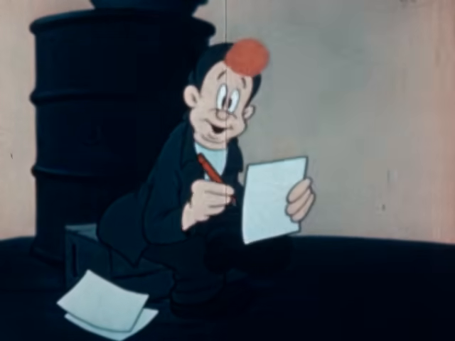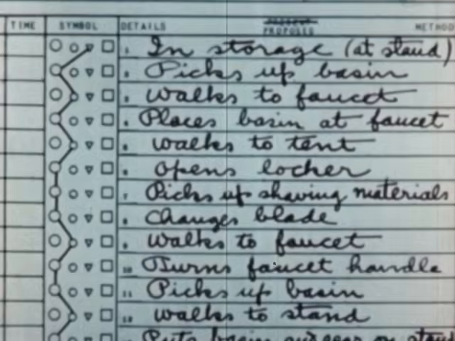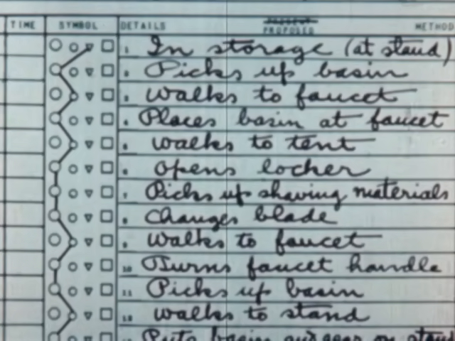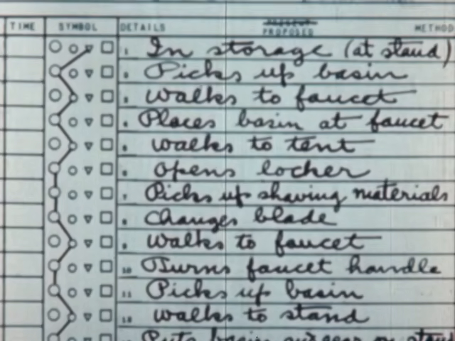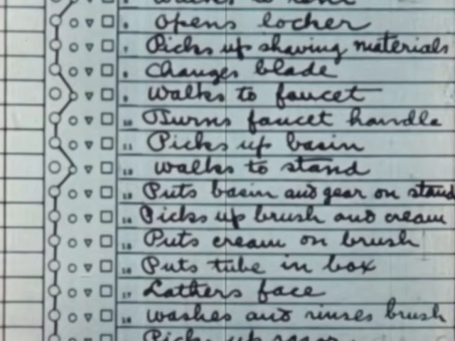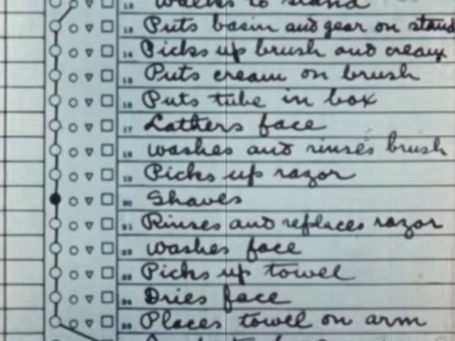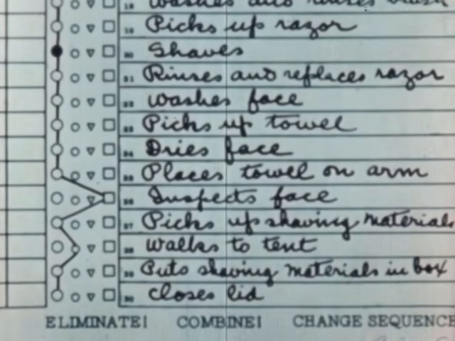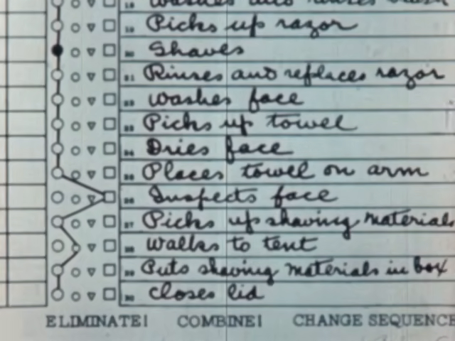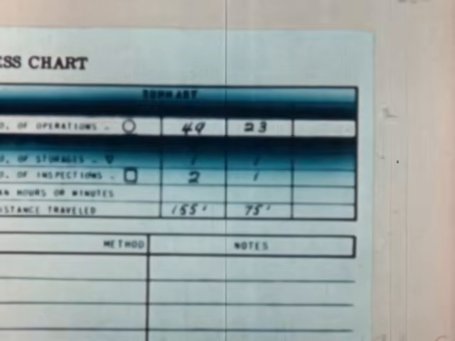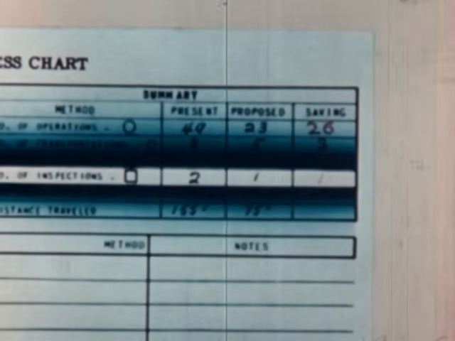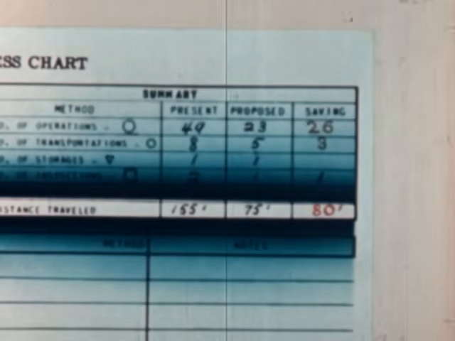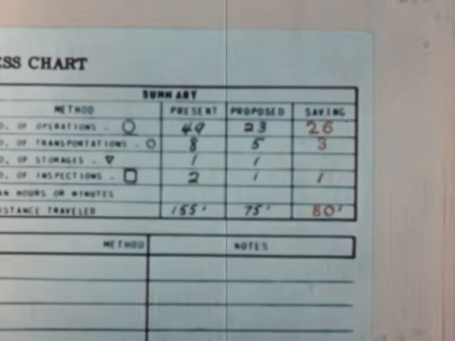Okay, now what? Let's have a look at it and see what changes you've made. Let's see. Picks up basin, places basin at faucet, picks up shaving materials, changes blade, picks up basin. Say, this is a real improvement, Wilbur, and it should indicate quite a saving up in the summary. Operations, 26. Transportations, 3. Inspections, 1. Distance traveled, 80 feet. Makes a difference, doesn't it?